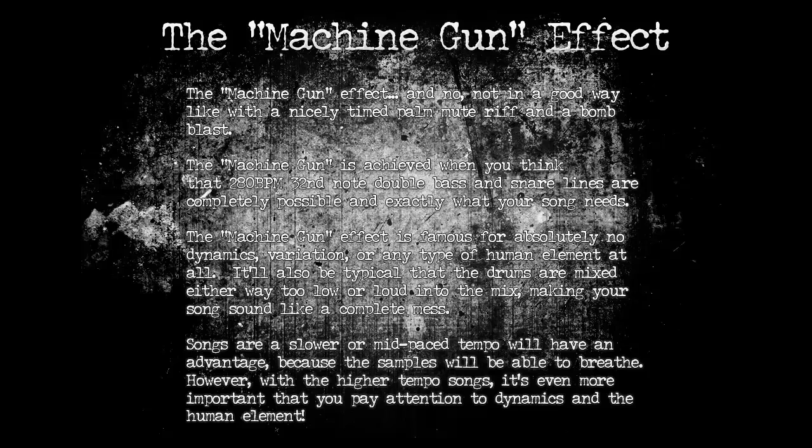The machine gun that I'm talking about is when you have a song that you're like, okay, 280 beats per minute, let's throw some 30-second double bass on there with 30-second snare blast beats, and yeah, it's going to sound great. No, alright? Not only does it sound awful, but the machine gun effect is famous for absolutely no dynamics, no variation, and there's no human element at all. Okay, it'll also be typical that the drums are mixed either way too low or way too loud. Either way, your mix will be a complete mess and it'll sound goofy.